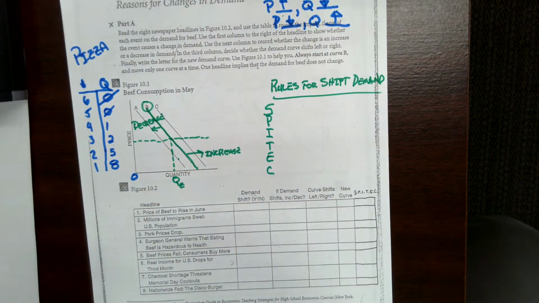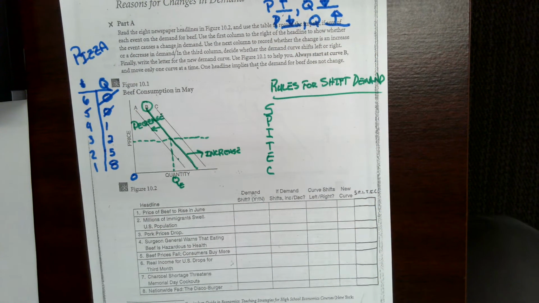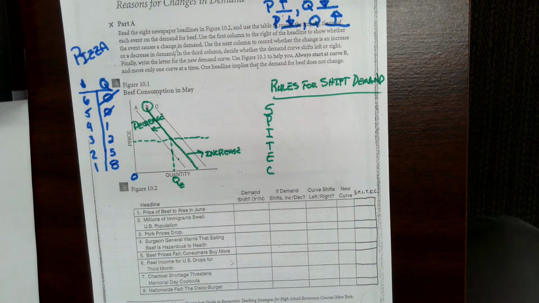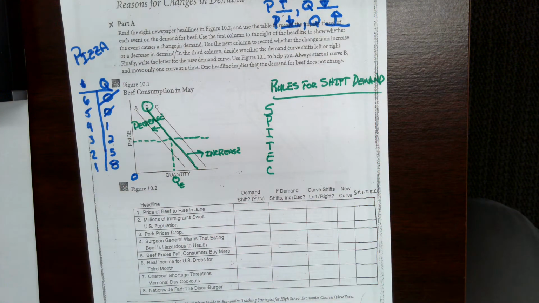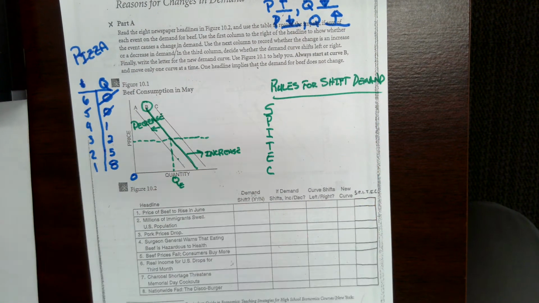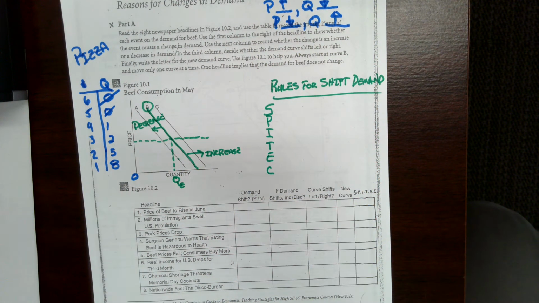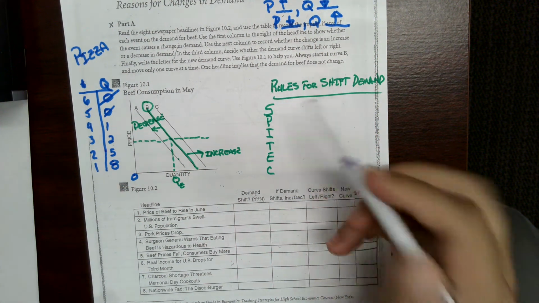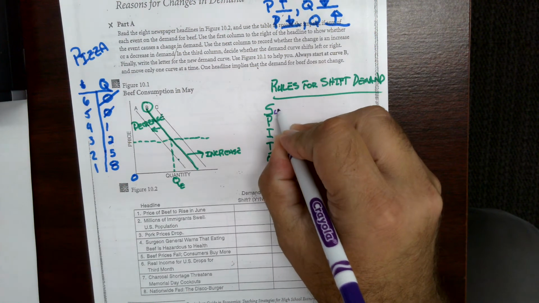This set of rules allows me to understand that if something occurs and it falls into these rules, that's going to cause the demand curve to go one way or the other. For example, the very first letter, S, is what we call the substitution effect.